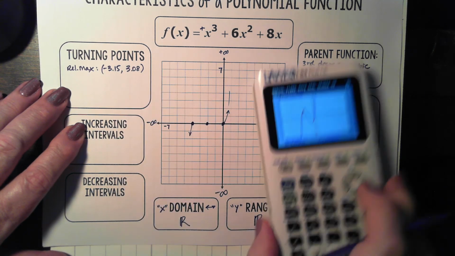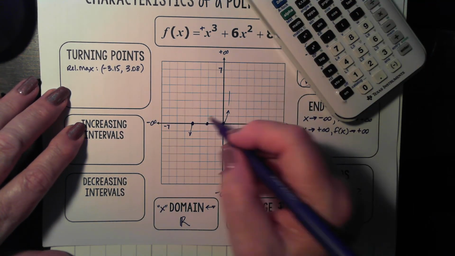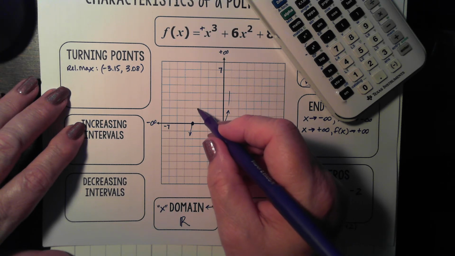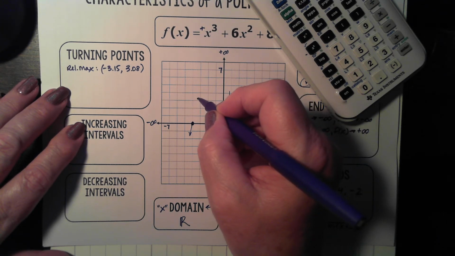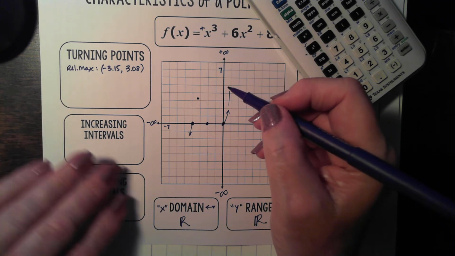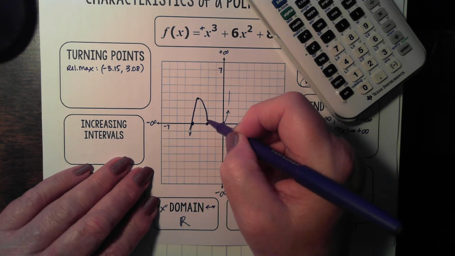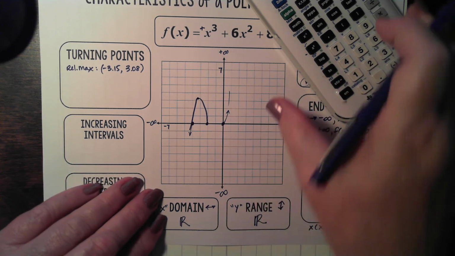And so that is a coordinate. I'm going to put that in here. Negative 3.15, a little bit, and then we're going to go up 1, 2, 3, and a little bit more. And there's my relative maximum. So I know that it's going to go up, and then it's going to turn down, okay? Then we have a relative minimum.